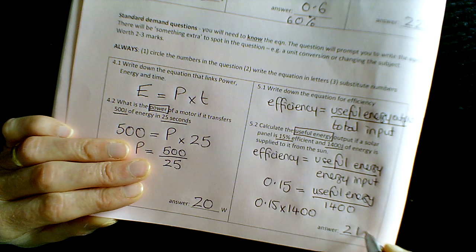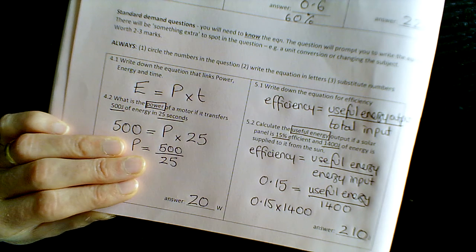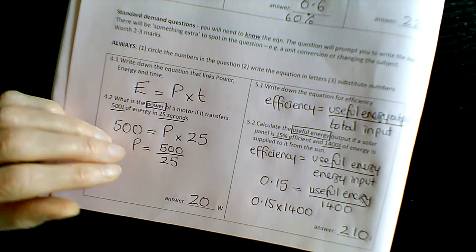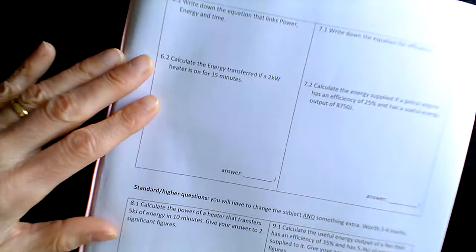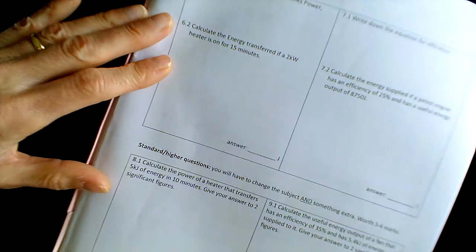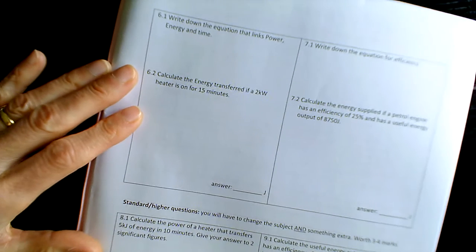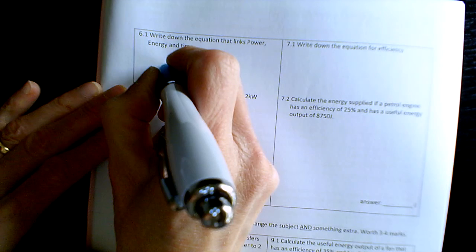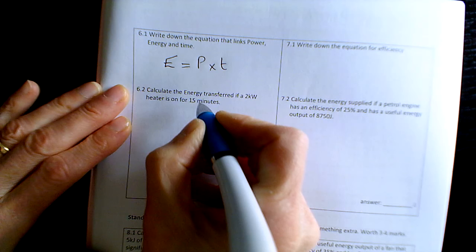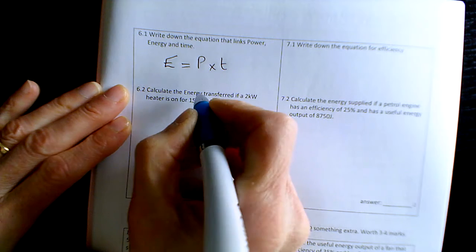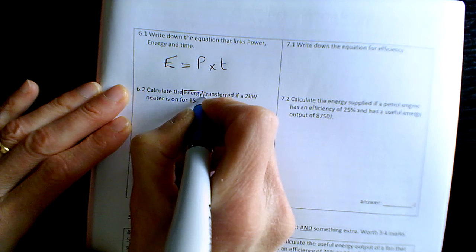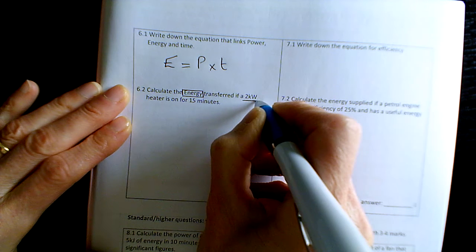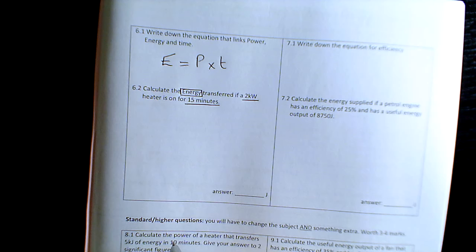Okay, so the next question, we're writing down the equation. So energy equals power times time transferred. They give you the power is 2 kilowatts, time is 15 minutes. So you straight away remember that 2 kilowatts is 2000 watts, so you multiply by 1000, and 15 minutes is 15 times 60 seconds.